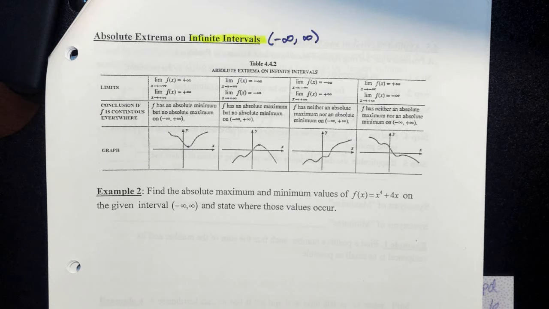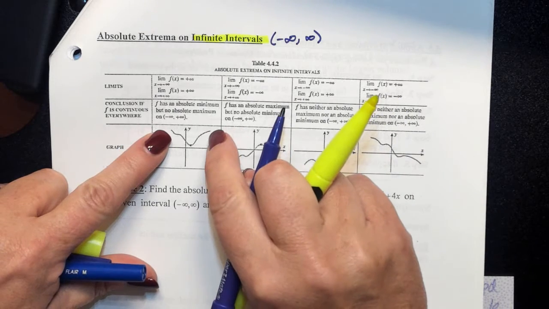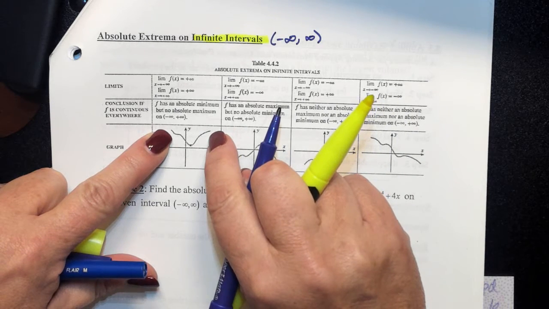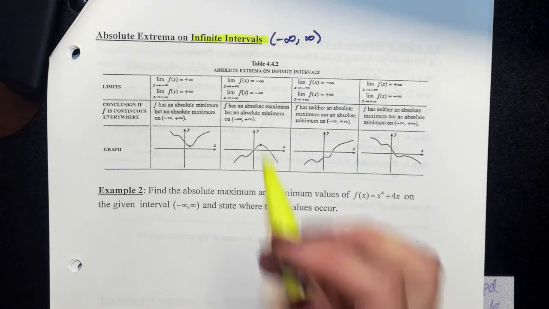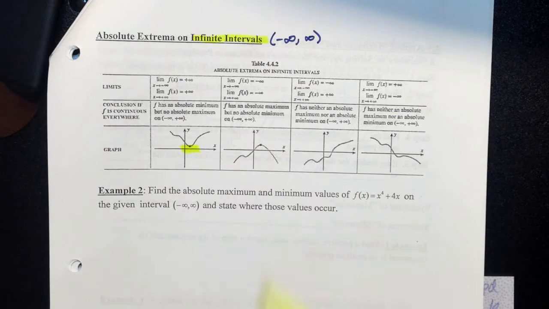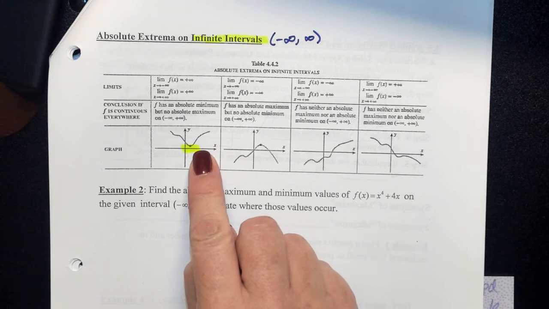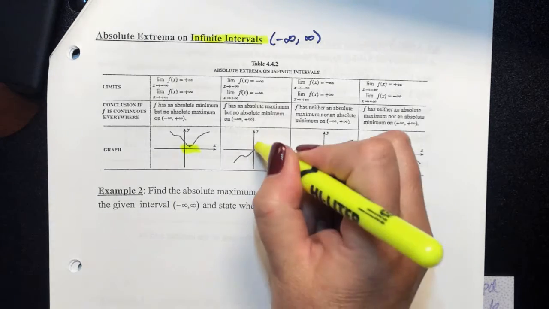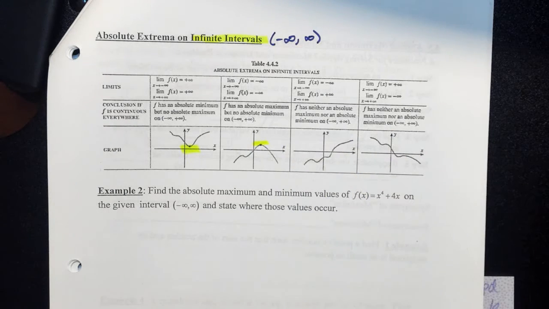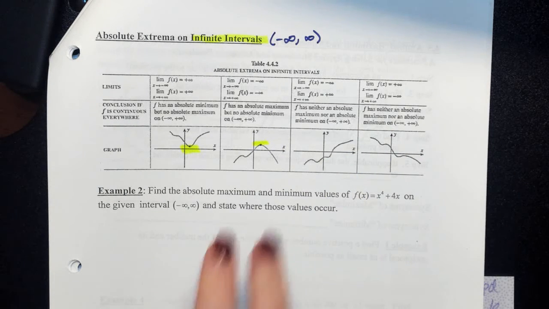Again, as I mentioned before, if you have a graph where the limit is going to positive infinity from both the left and right, you may have an absolute minimum and no absolute max. Or you may have an absolute maximum with no absolute minimum.